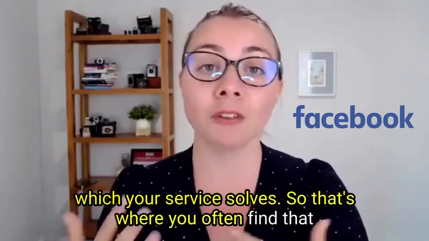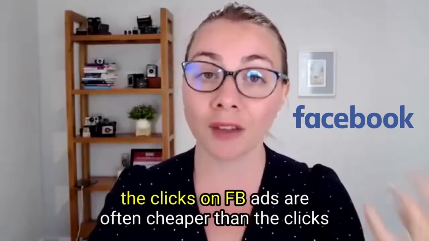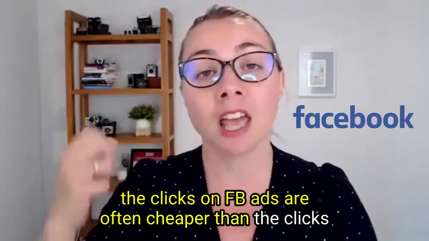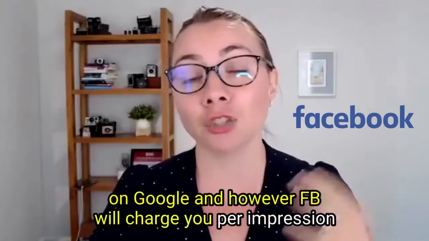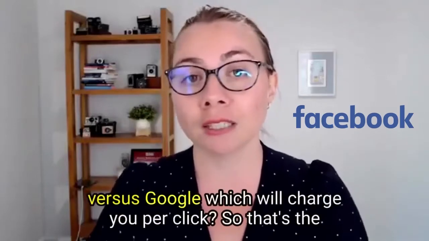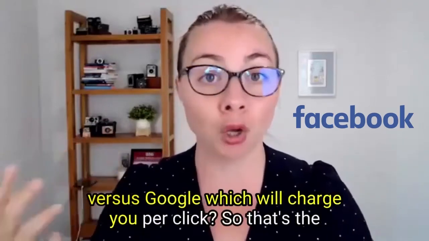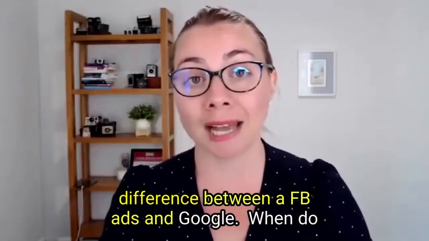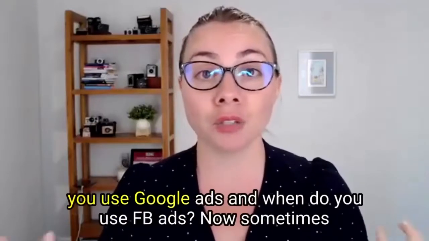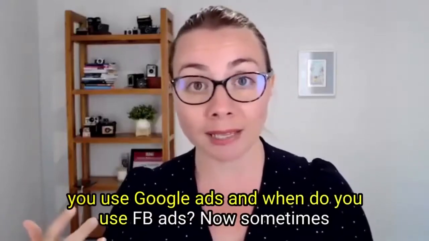So that's where you'll often find that the clicks on Facebook ads are often cheaper than the clicks on Google ads. However, Facebook will charge you per impression versus Google, which will charge you per click. So that's the difference between Facebook ads and Google ads. Now, when do you use Google ads and when do you use Facebook ads?